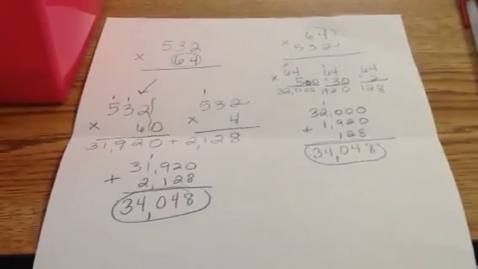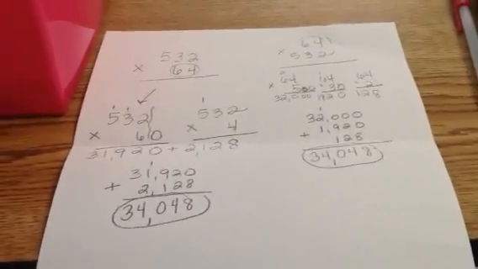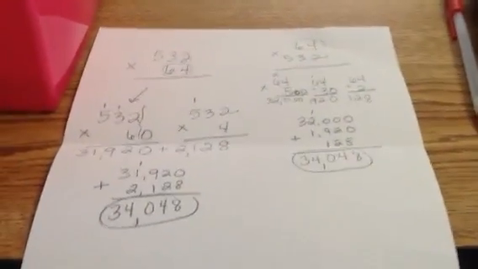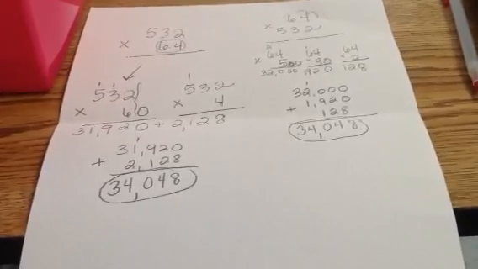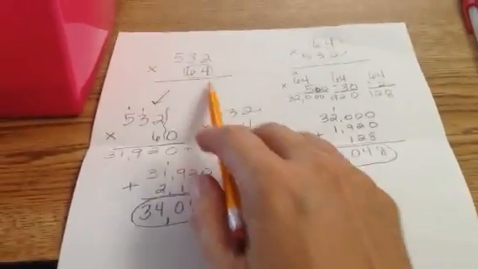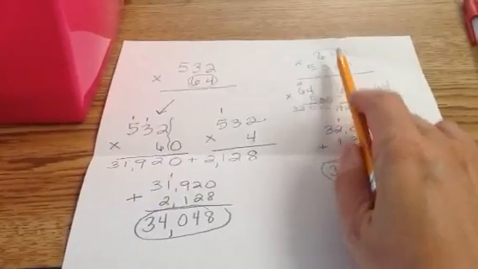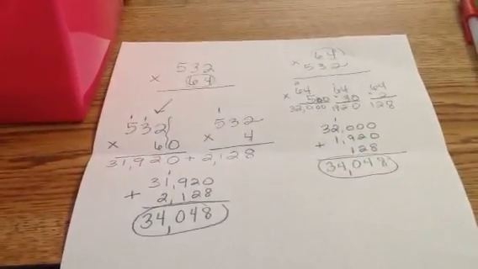Why don't you stop for a second? I'm going to go ahead and stop the video. Why don't you practice multiplying 3-digit times 2-digit with putting the bottom number in expanded form, leaving the top number the same.